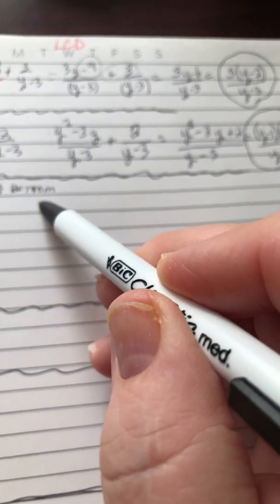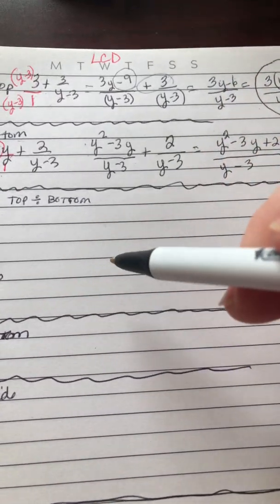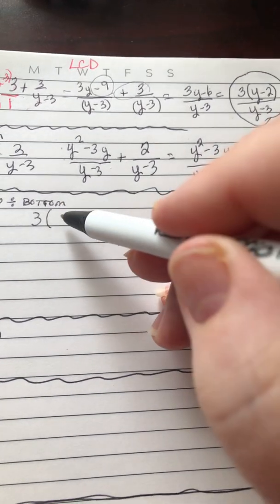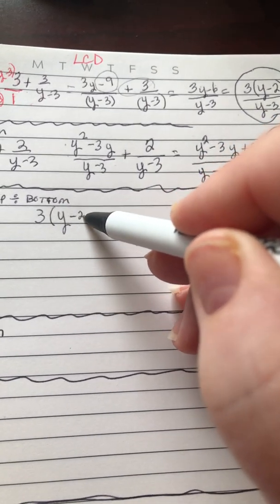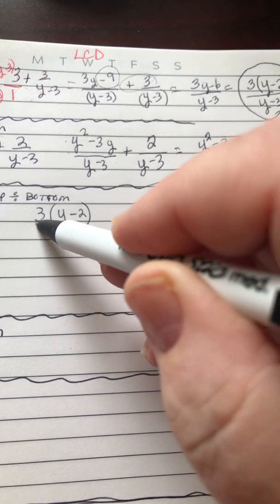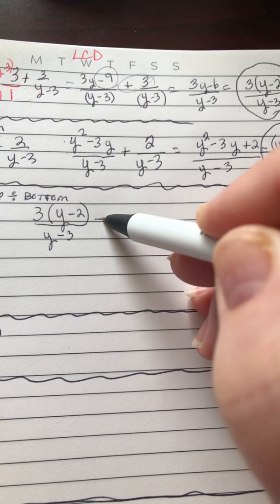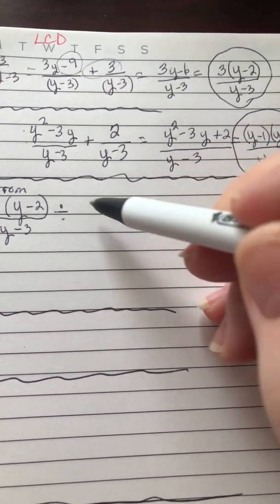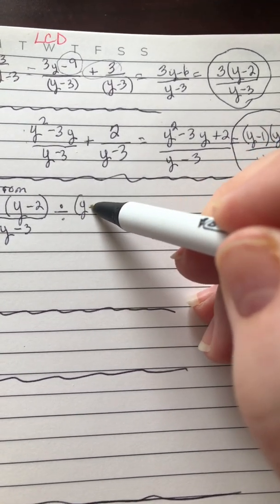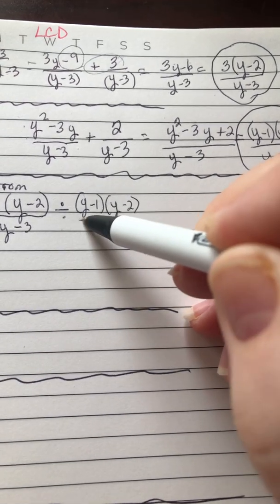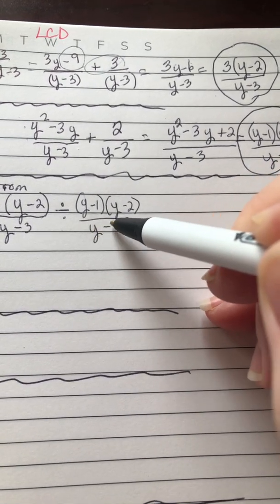So the top answer was 3 times y minus 2 over y minus 3. And we're going to divide it by y minus 1, y minus 2 over y minus 3.